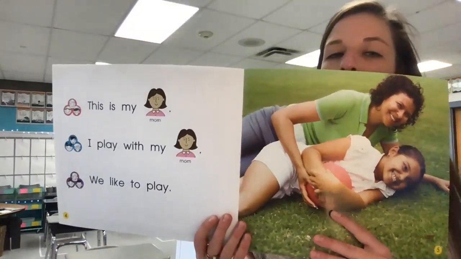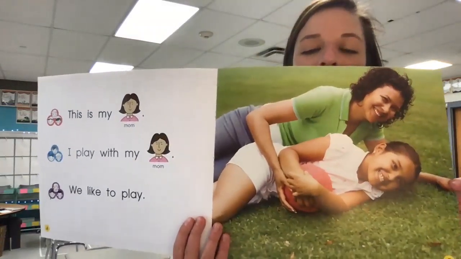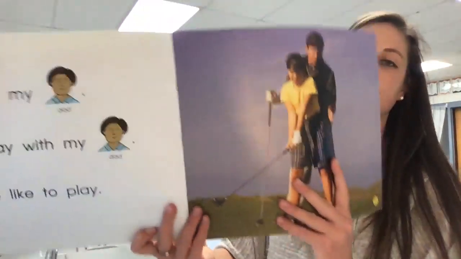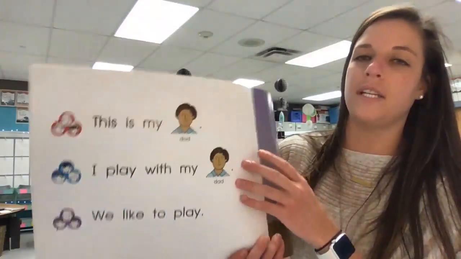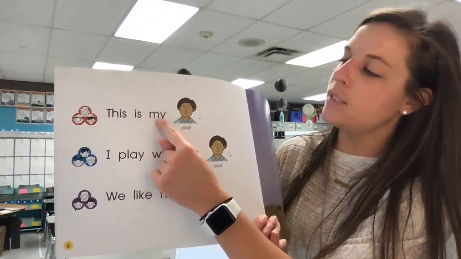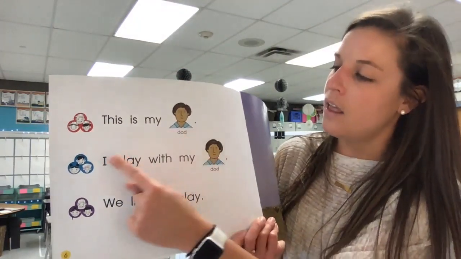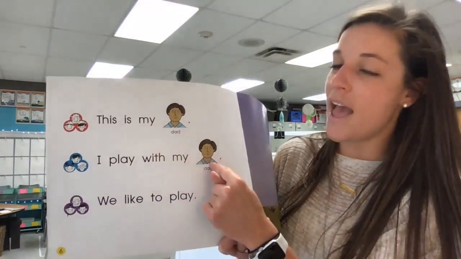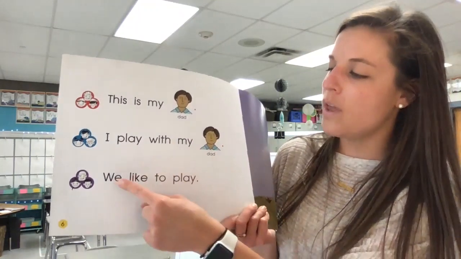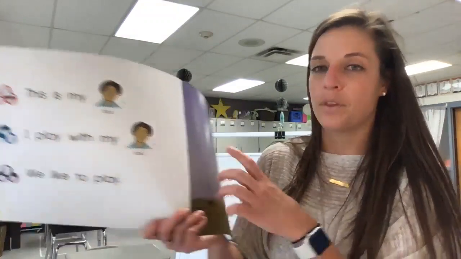Does our picture match our words? Sure does. Looks like there's a mom right there with her daughter. Good. Now we're going to turn to the next page, which is page 6. I'm going to start at the top left again. Listen first and then repeat. This is my dad. This is my dad. I play with my dad. I play with my dad. We like to play. We like to play. Good job.